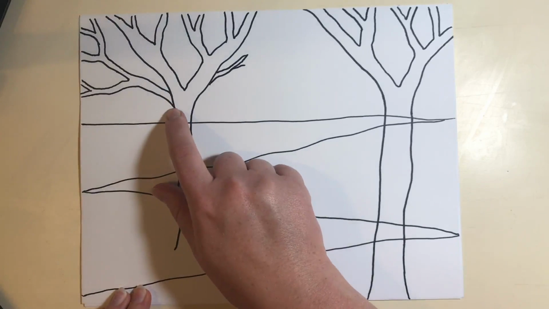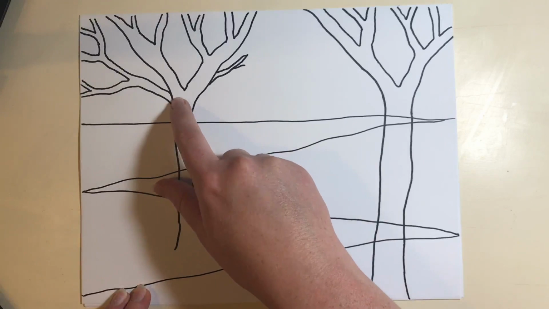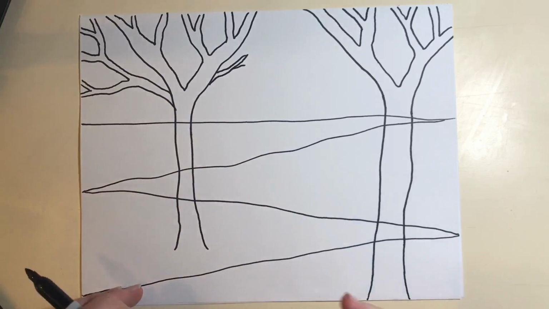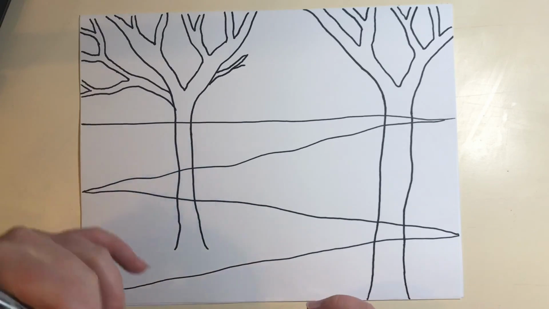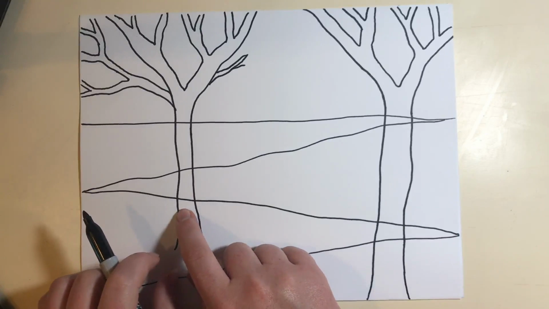Now, notice over here, I decided to add another little branch in this area, and that's okay. I have the line going through there. That's okay because remember, we're going to be coloring our tree pretty dark, so our color will cover up any of those little mistakes that we made. Okay, now I'm going to be going on to my next tree.